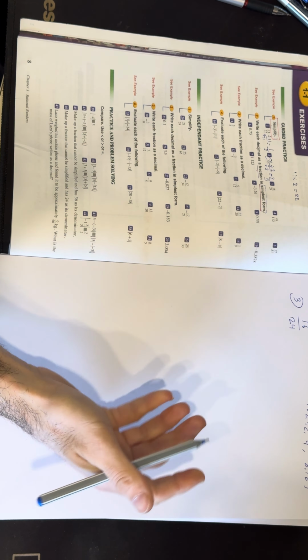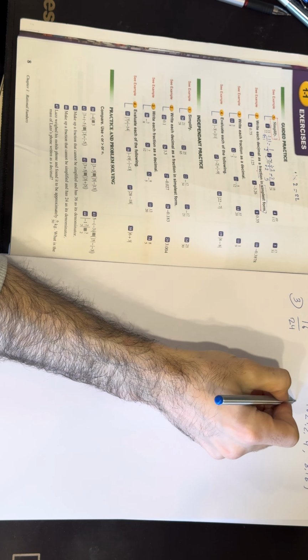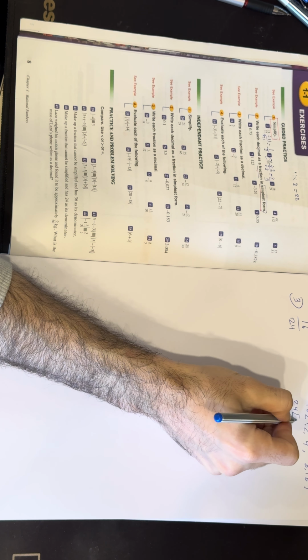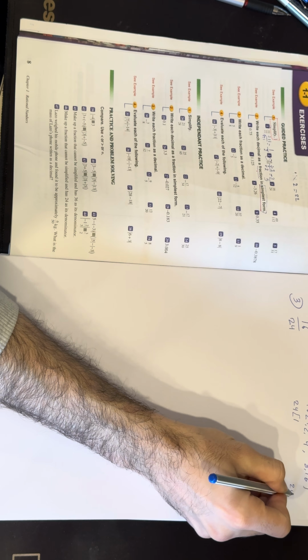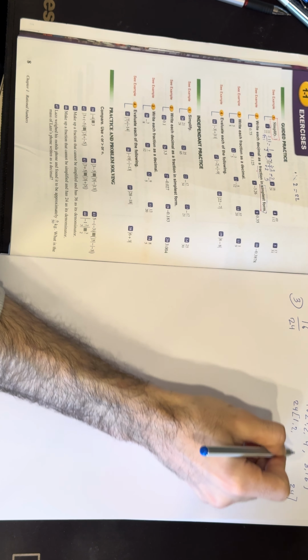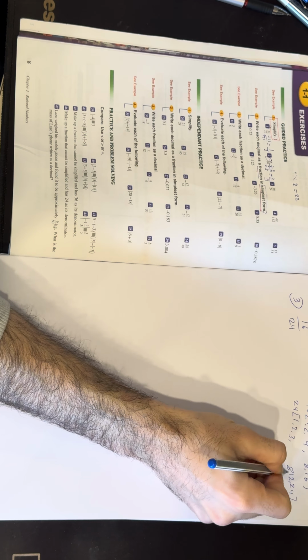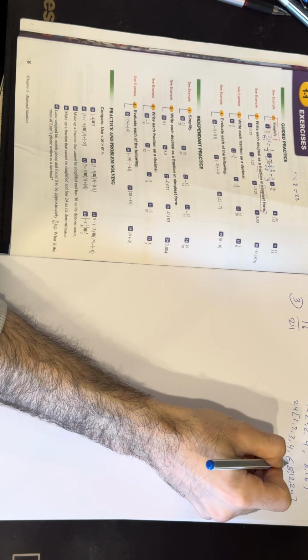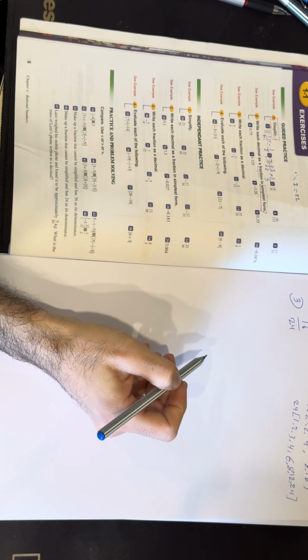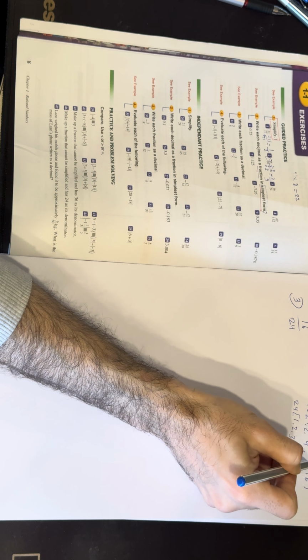Do you have any more? No, that's all. So what about 24? For 24, 1 times 24, 2 times 12, 3 times 8, then 4 times 6. If you take a look, the greatest common factor between them is 8.